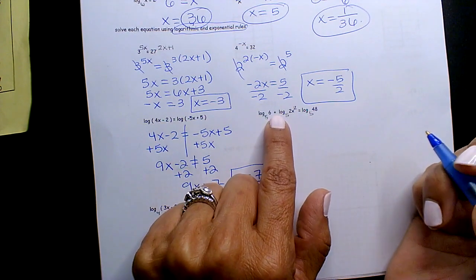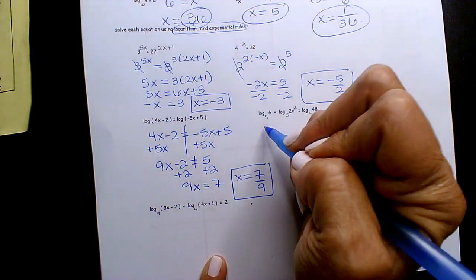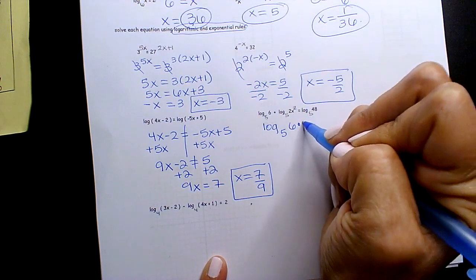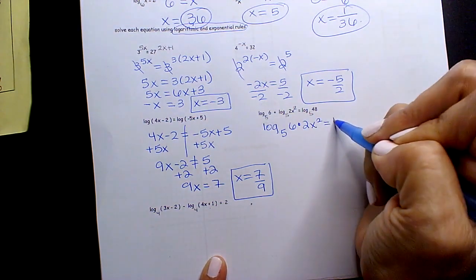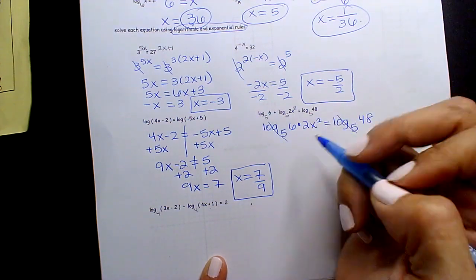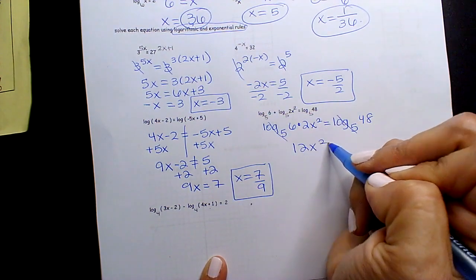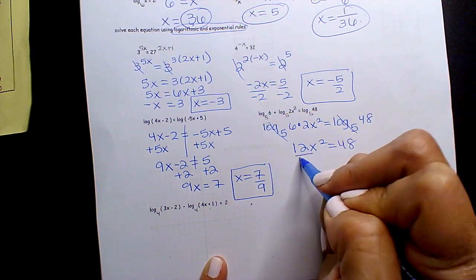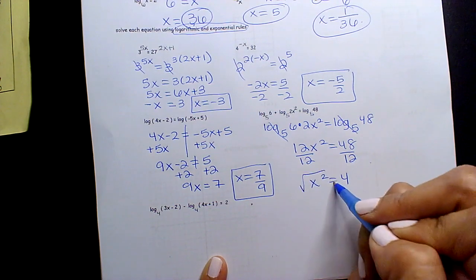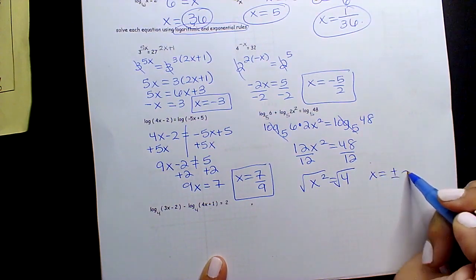But it's a product because it's addition. So log base 5 of 6 times 2x squared, log base 5 of 48. Now I can drop my logs, and that's 12x squared equals 48, divide by 12, 4, square root, and you get plus or minus 2.